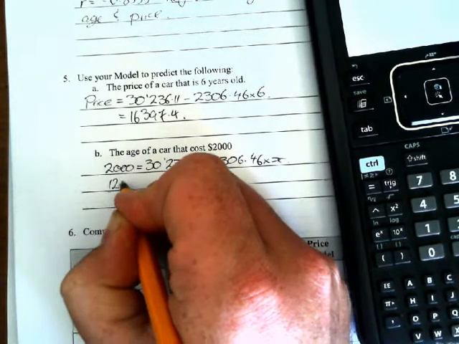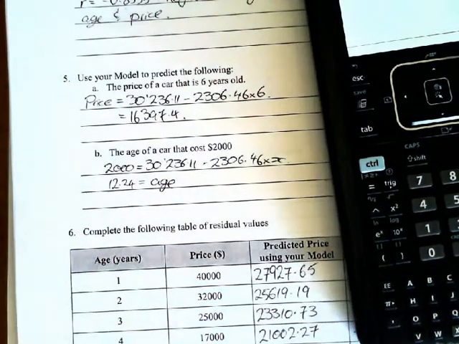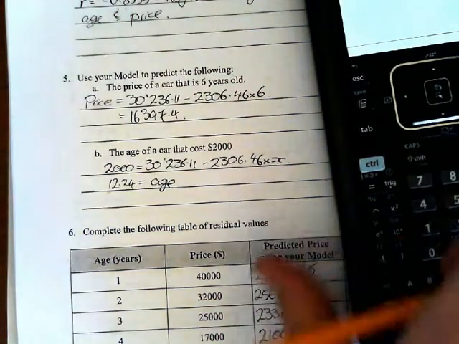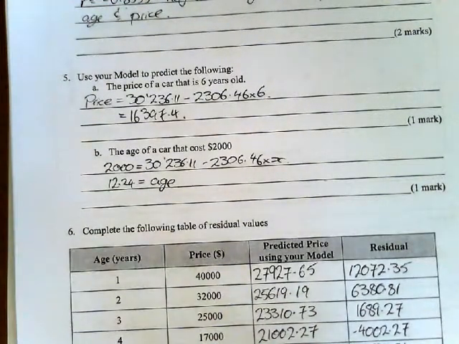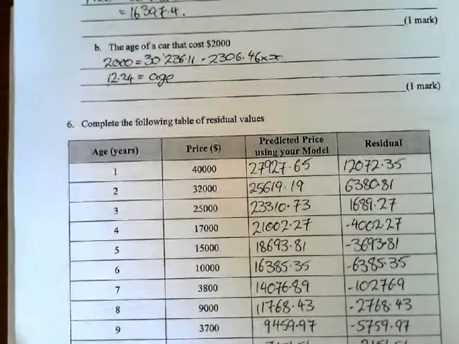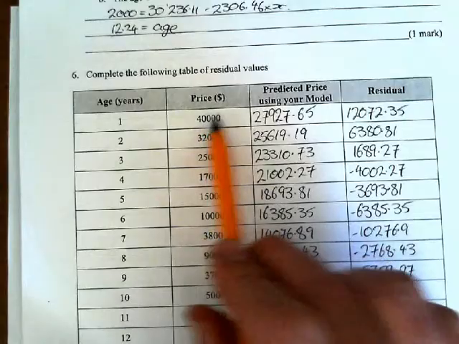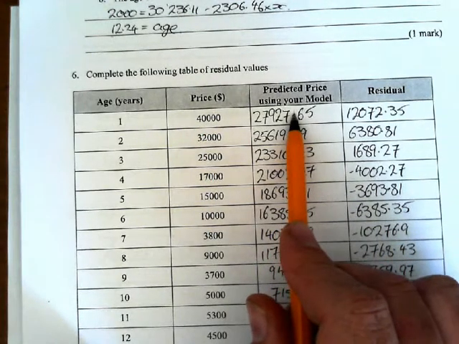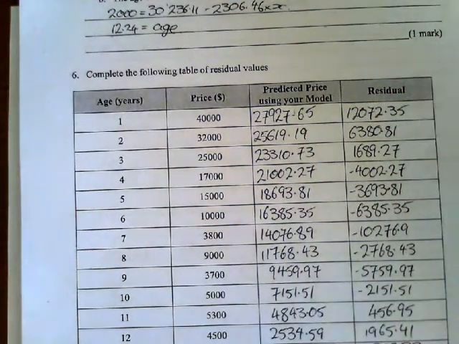Alright, onwards. Complete the following table of residuals. Here we go, big words now. Alright, residuals, it's going to be the difference of the price and the predicted. So what it actually is to what it is on the equation. Alright, so I've got all these values here. Let me talk you through how I got them. I'm going to use the calculator. It's going to be really helpful.